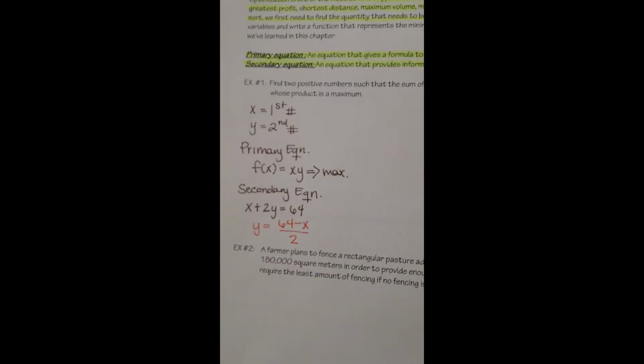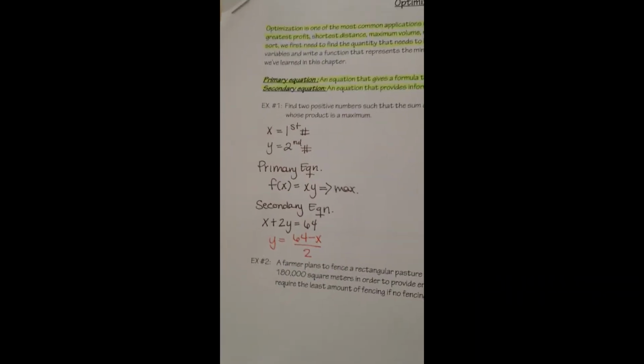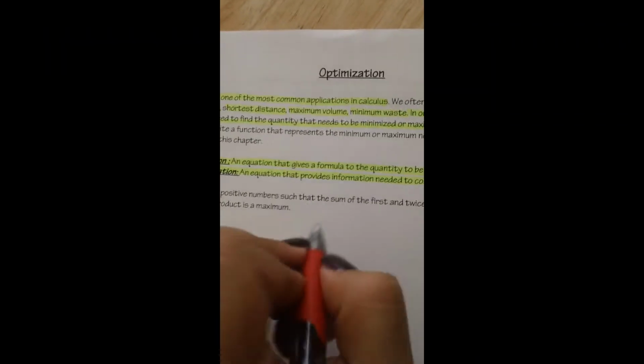So we're going to take our secondary equation, we're going to solve for y. Subtract the x, divide by 2. We're going to take that and substitute it into our primary equation.